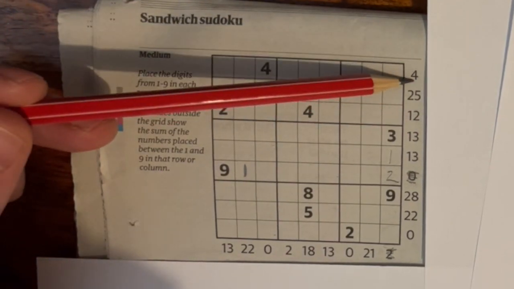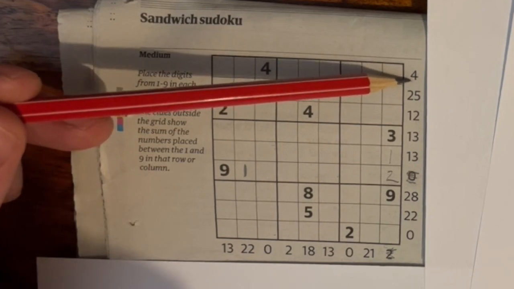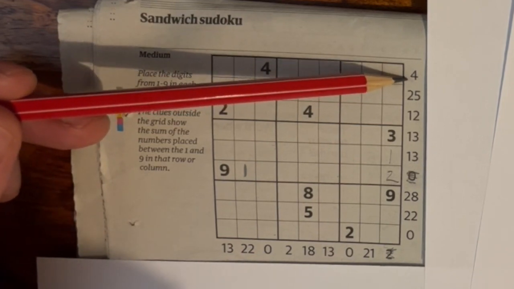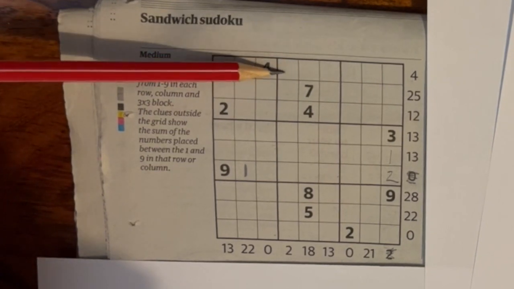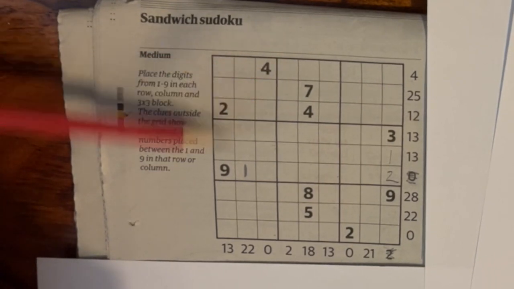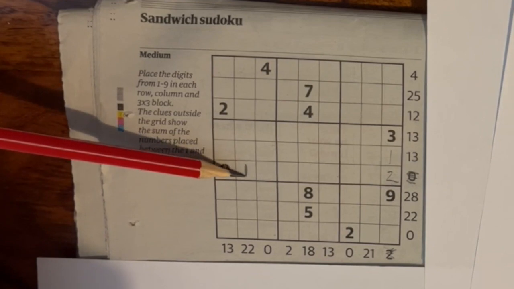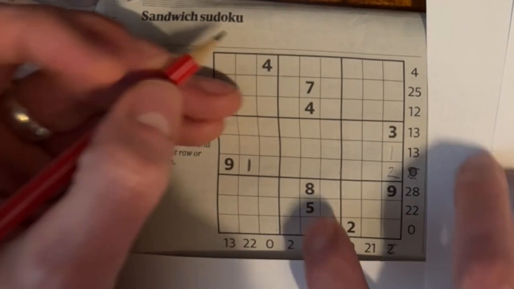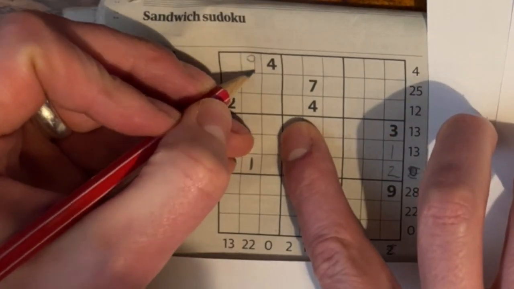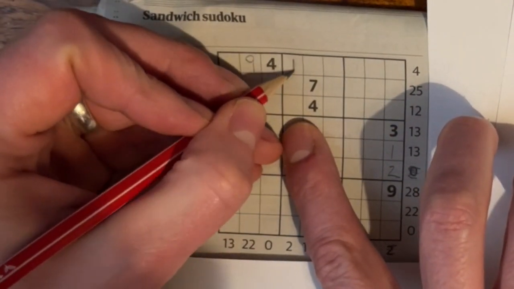So we know that the 4 is in between the 1 and the 9, so that has to be a 1 or a 9, and that has to be a 1 or a 9. And we already can see that there is a 1 along here, so this can't be another 1. So this has to be a 9, and that has to be a 1.